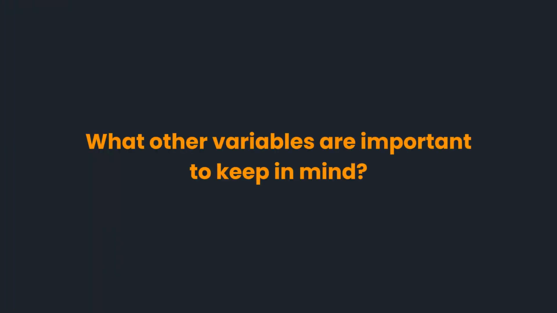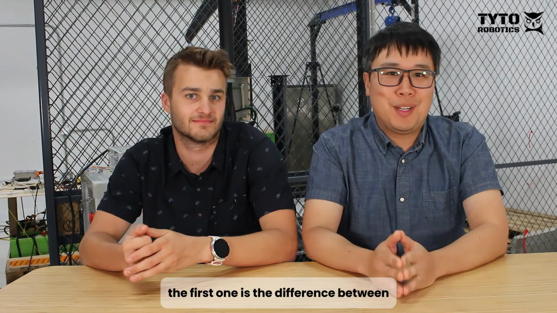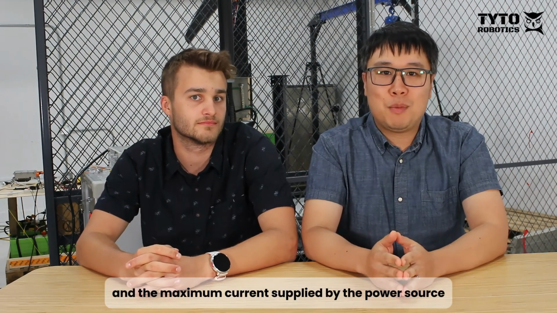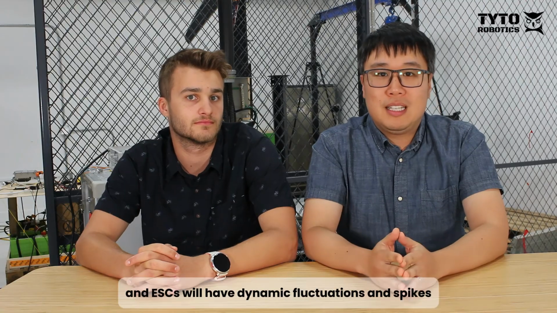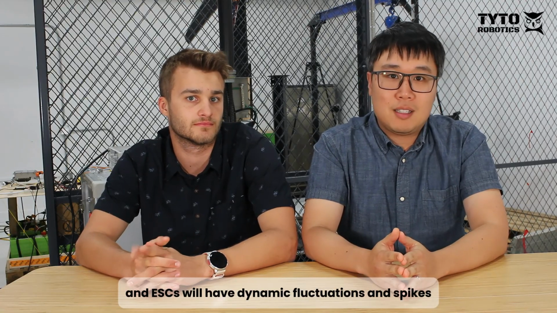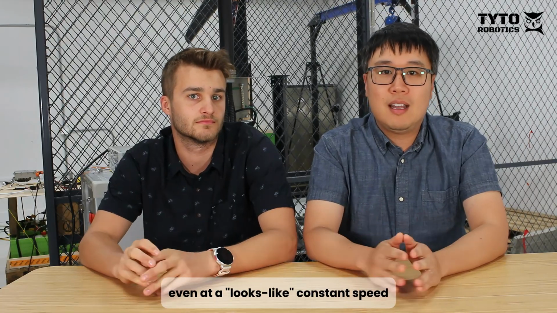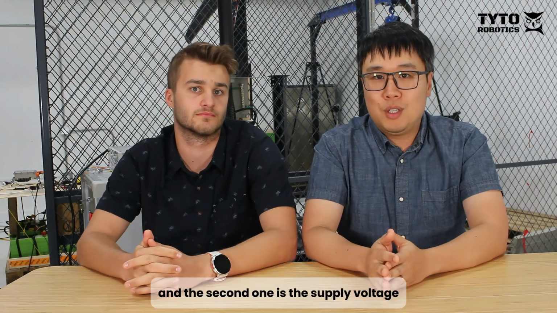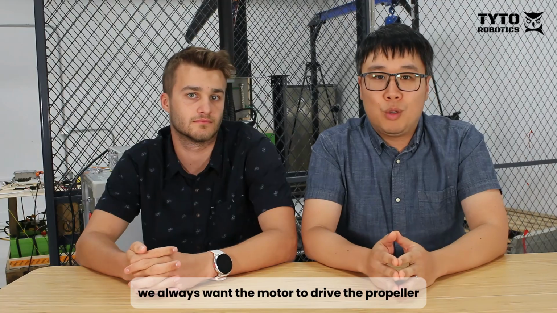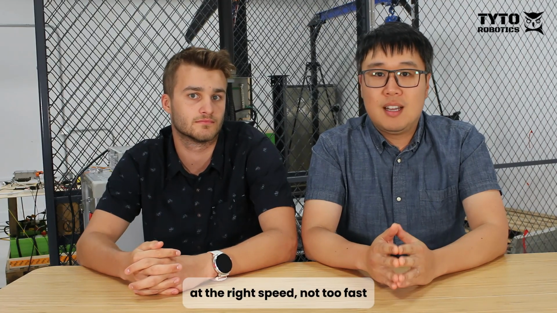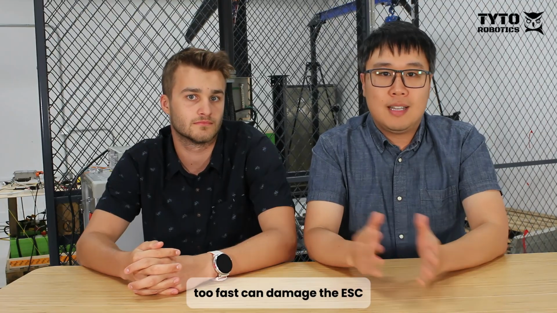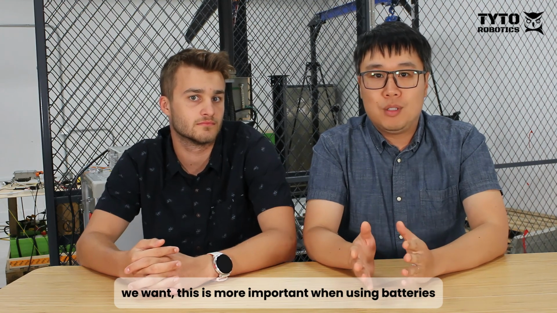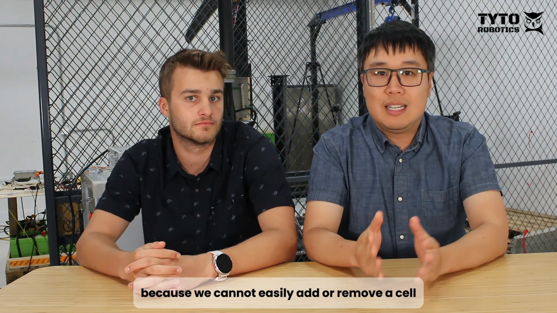What other variables are important to keep in mind? I'll name 3. So the first one is the difference between continuous current required by the powertrain and the maximum current supplied by the power source. Motors and ESC will have dynamic fluctuations and spikes, even at what looks like constant speed, and we must reserve a buffer for those current spikes. And the second one is the supply voltage and the kV of the motor. We always want the motor to drive the propeller at the right speed, not too fast, not too slow. Too fast can damage the ESC, too slow can mean we are not getting the thrust we want. This is more important when using batteries because we cannot easily add or remove a cell.